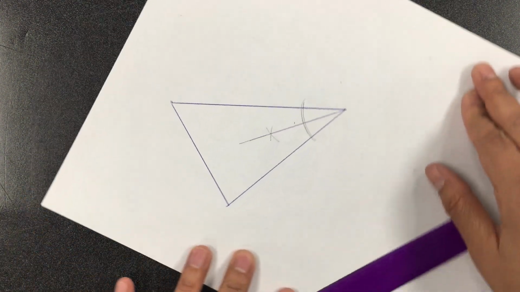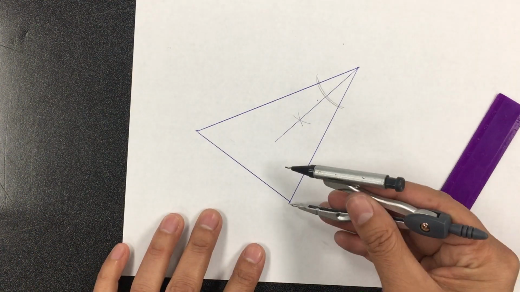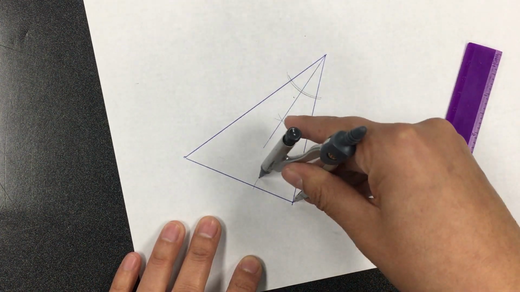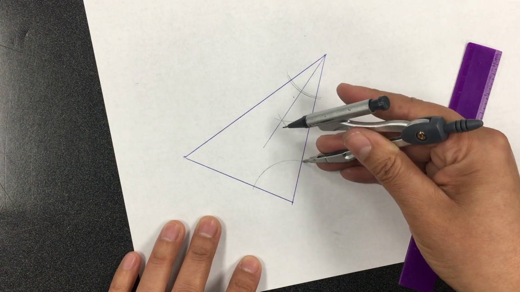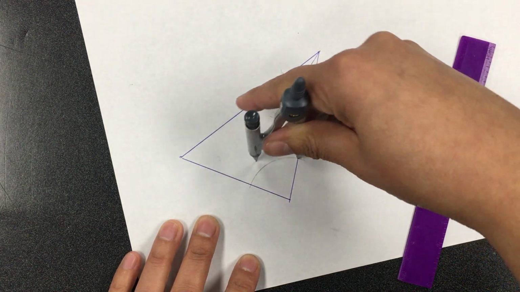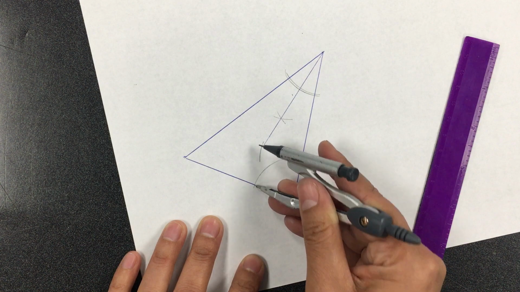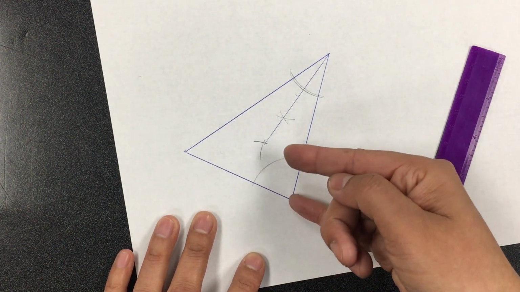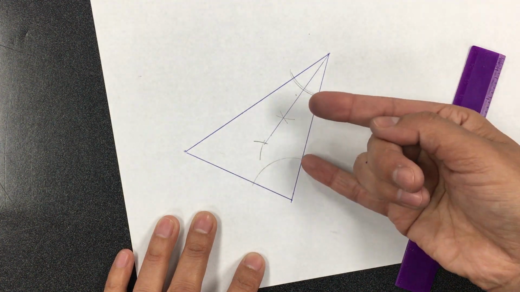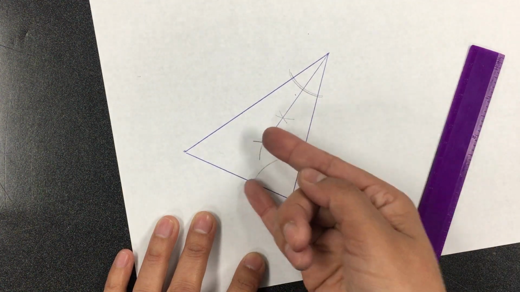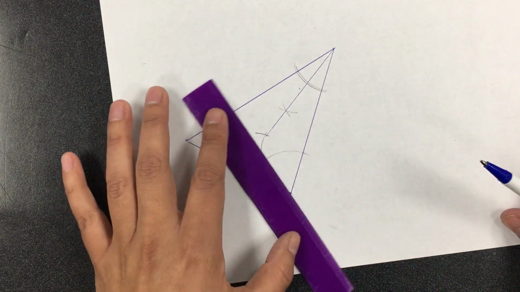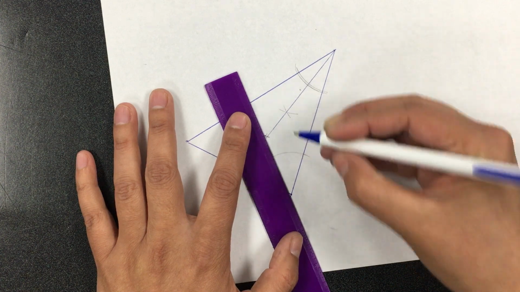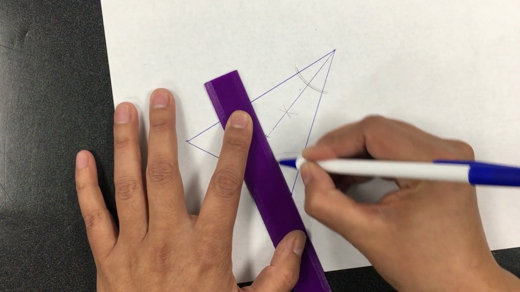And you're going to do the same thing for all three angles. Again, if you want to practice, you can go ahead and do it, even though you don't have to. So you created an arc from here, then from each intersection you create a little arc where they both meet, and from here to here you're creating the angle bisector.